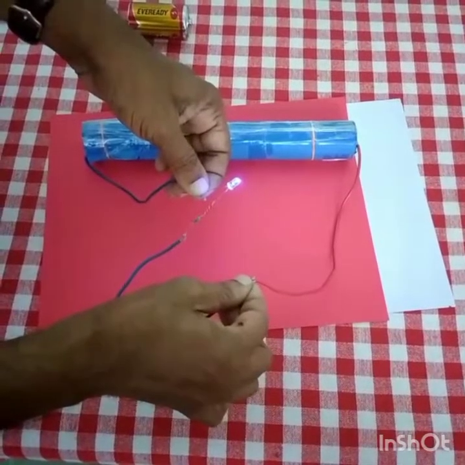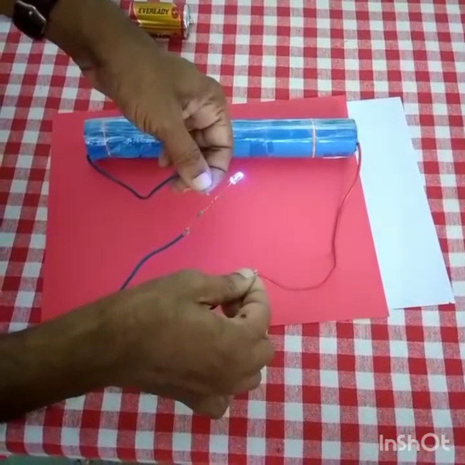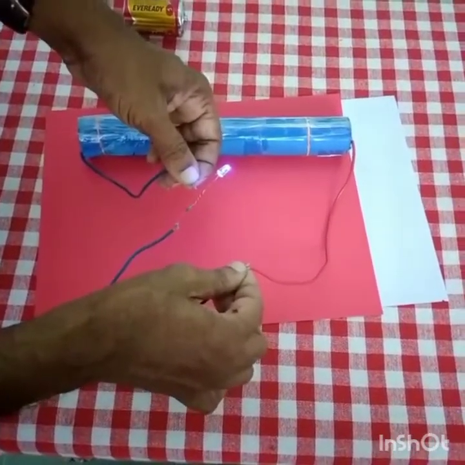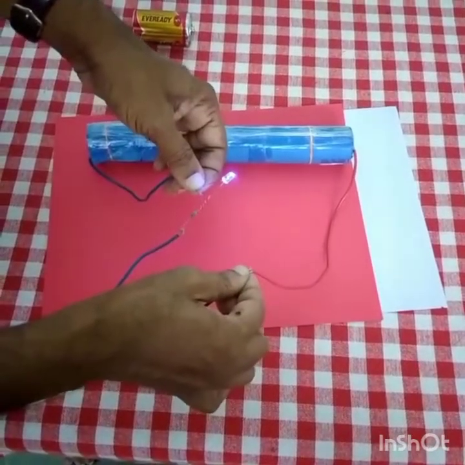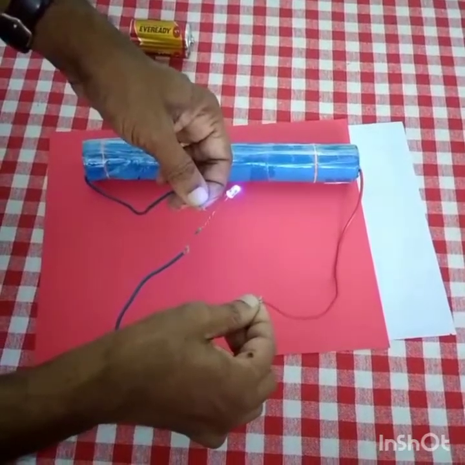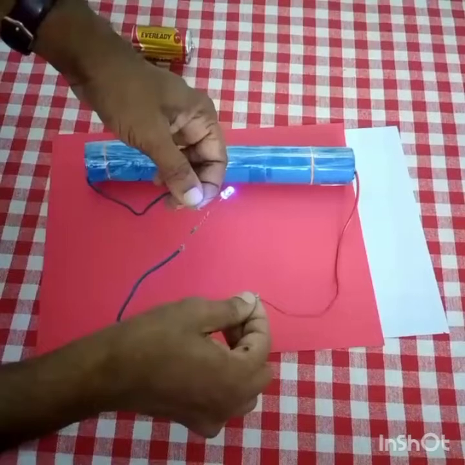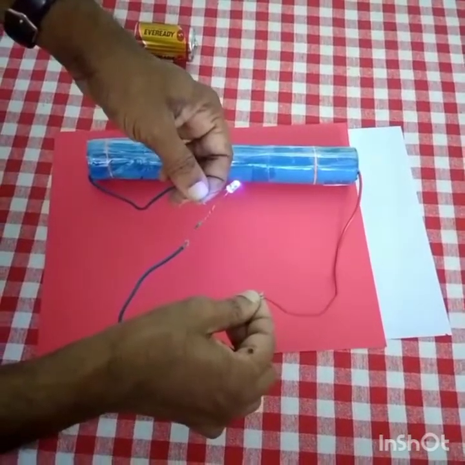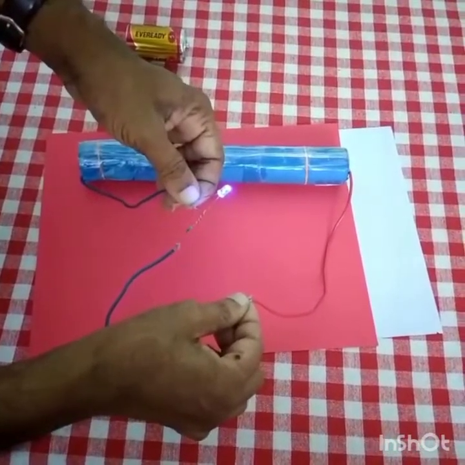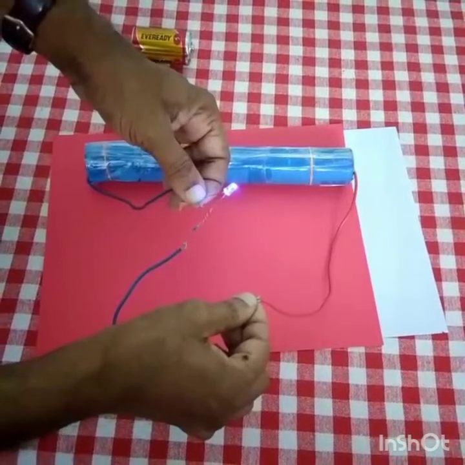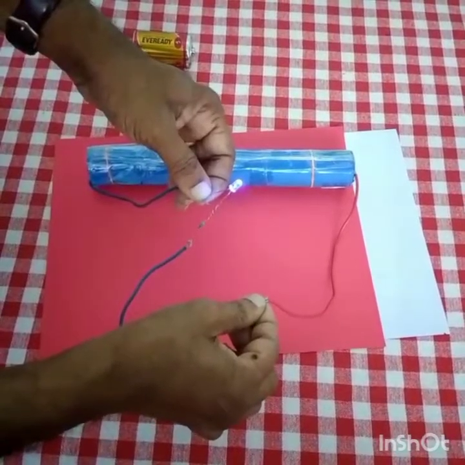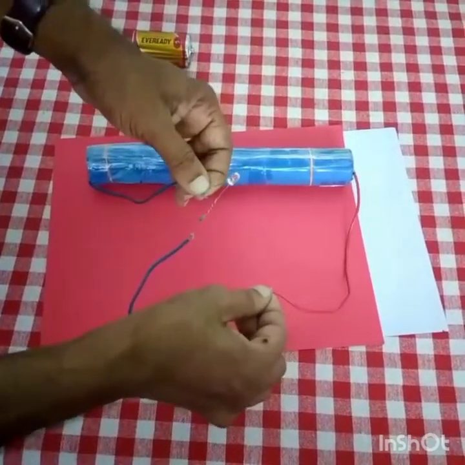So this circuit has a battery and an LED bulb with some connecting wires. So the main parts of a circuit are a battery or cell, connecting wires, and a bulb. Here I am using an LED. So a circuit is the closed path through which current flows. Next class we will study how we can include a switch in a circuit. Okay, thank you.